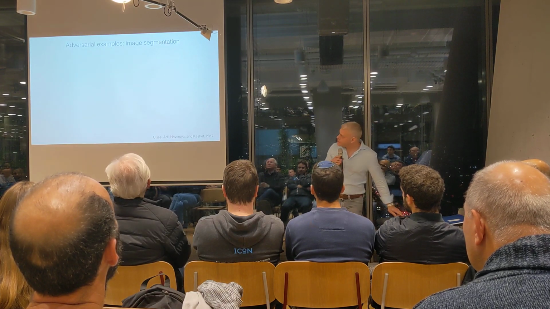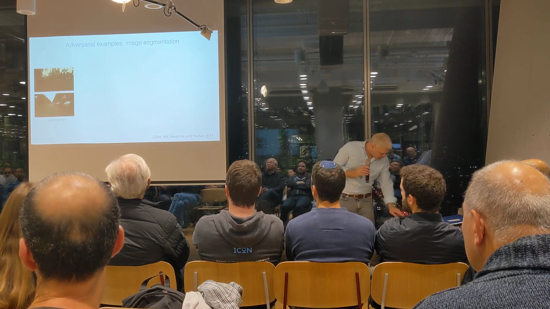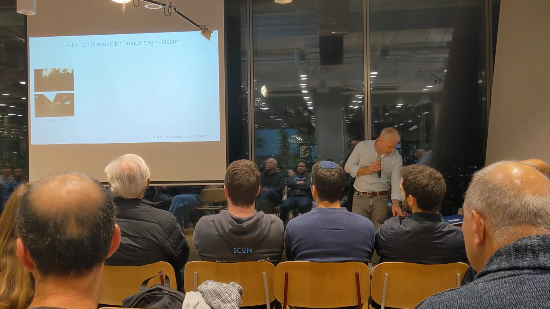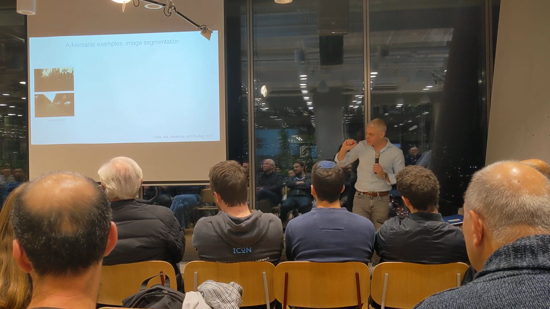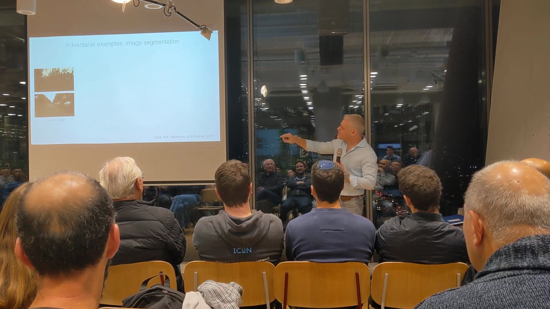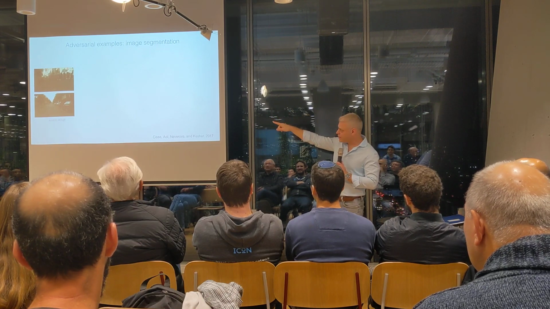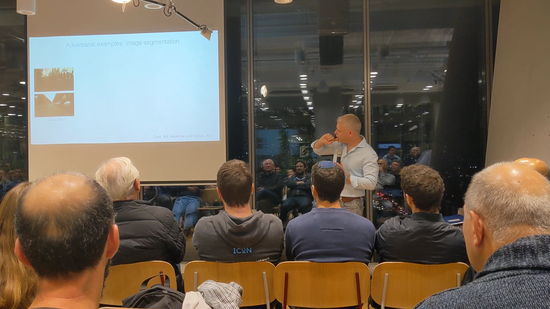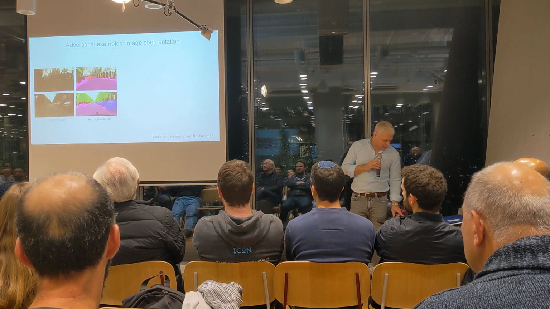Those are other examples. This is image segmentation. So this is the original image. This is Mercedes-Benz. This is a state-of-the-art segmentation, so this is the result of the segmentation.